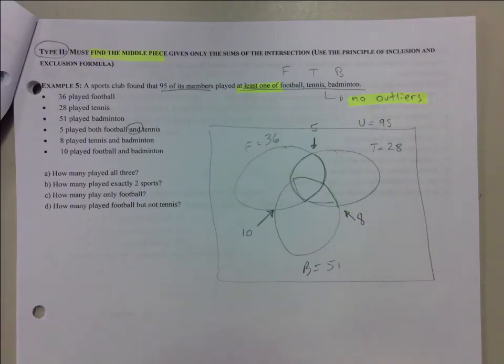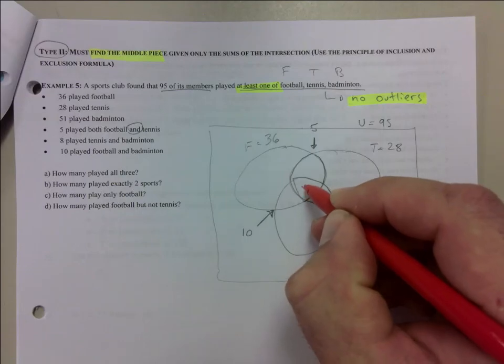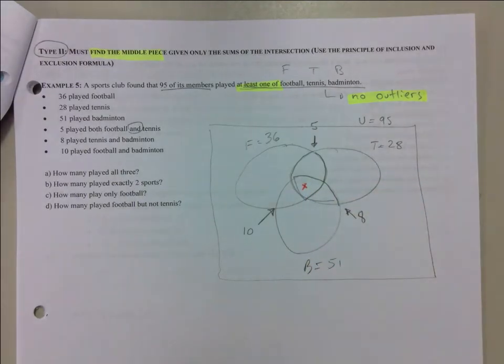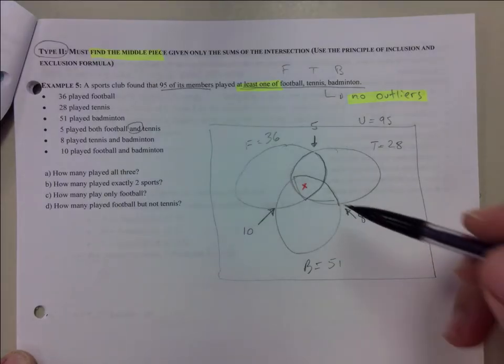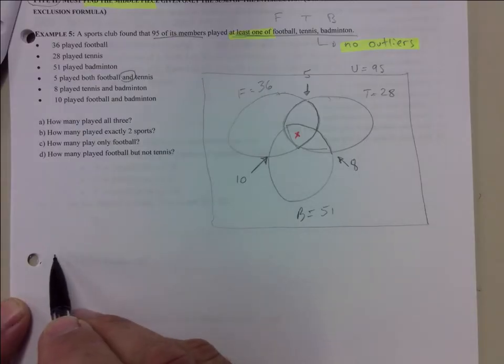And 10 played football. And we don't know the middle, right? So I usually put a variable there. X is the most common. So you need to find the middle. You cannot solve this if you don't know the middle. Okay? So we have to use that long, ugly formula, which goes like this.